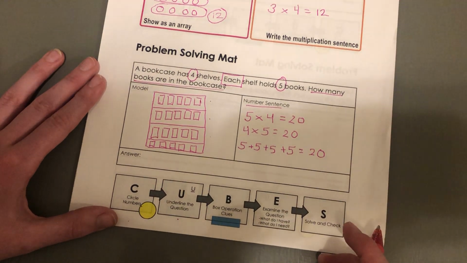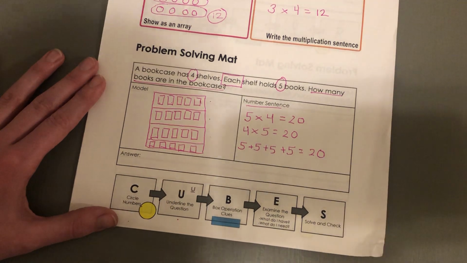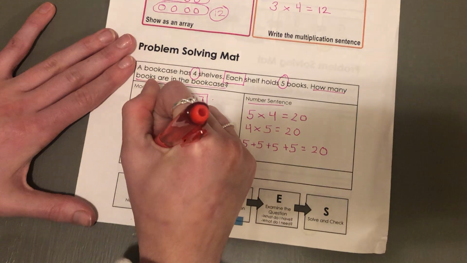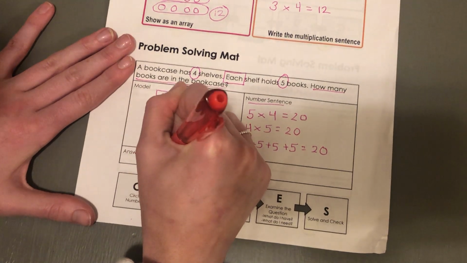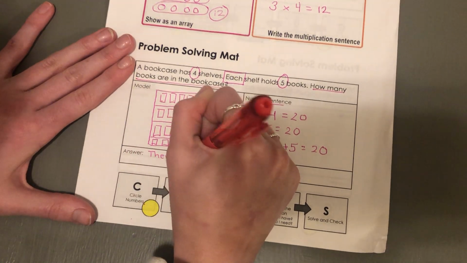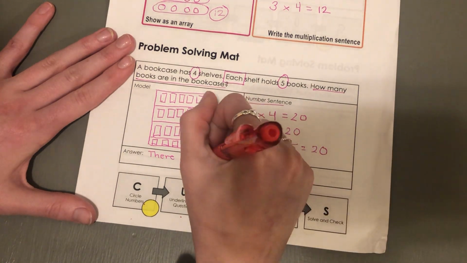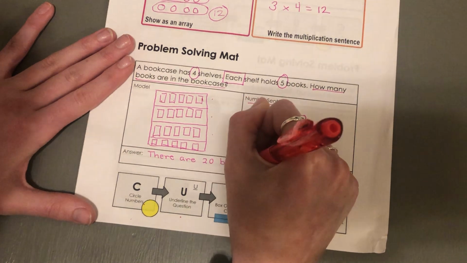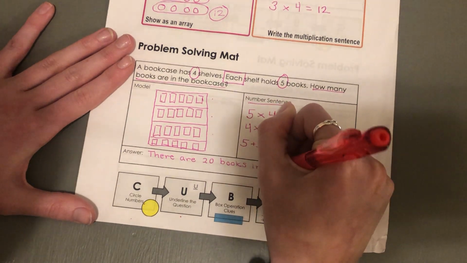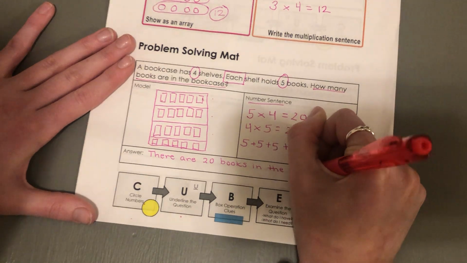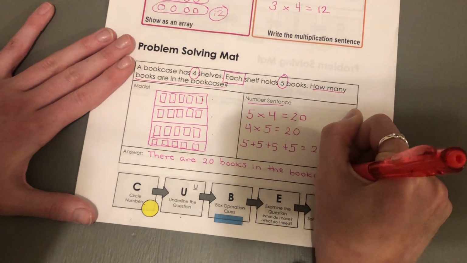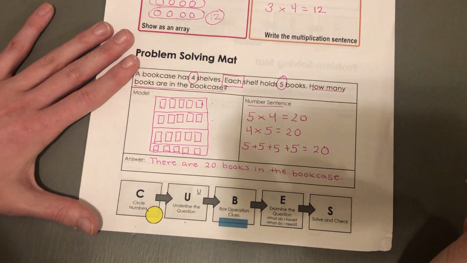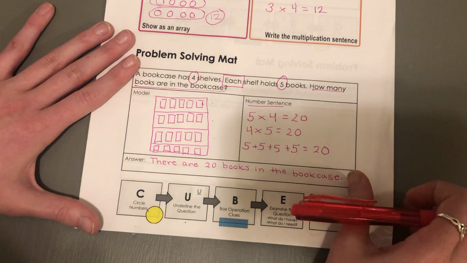So now all I need to do is write it in a sentence. My question says, how many books are in the bookcase? So I'm going to write, there are 20 books in the bookcase. Alrighty, so I'm all finished. If you need a minute, you may pause the video and then keep going.